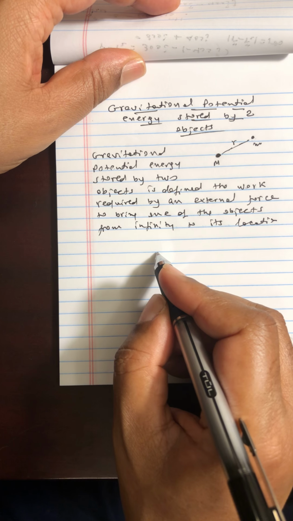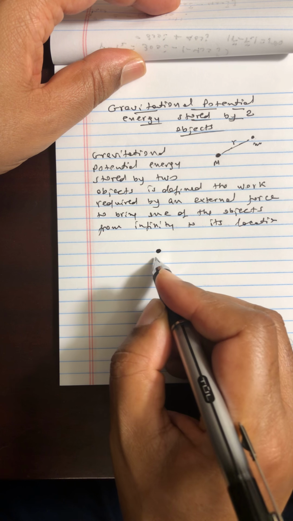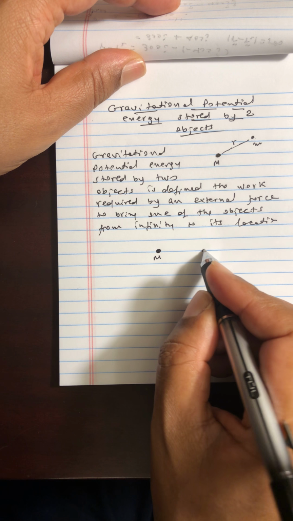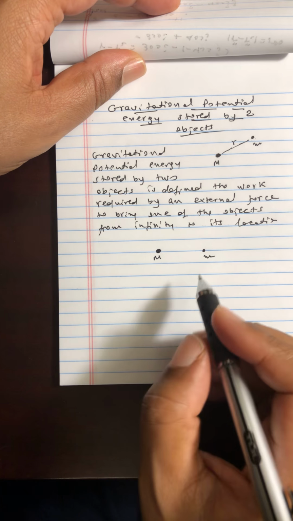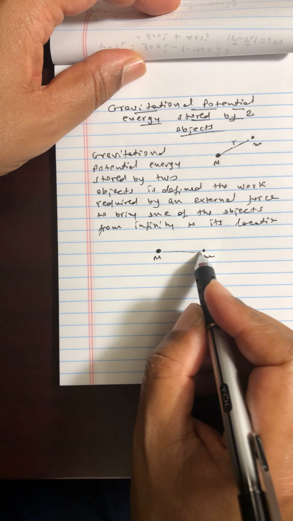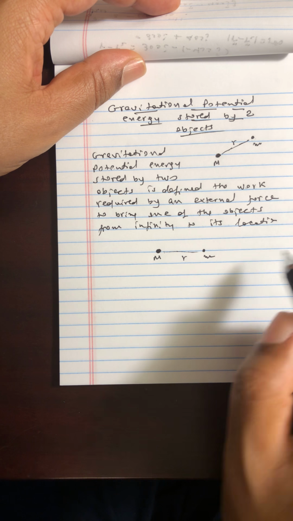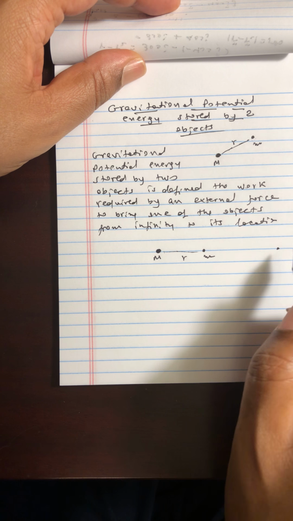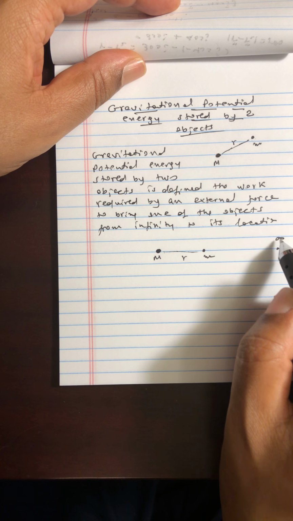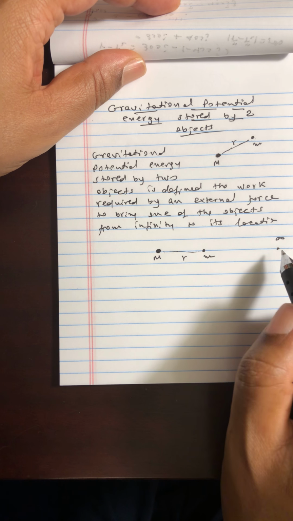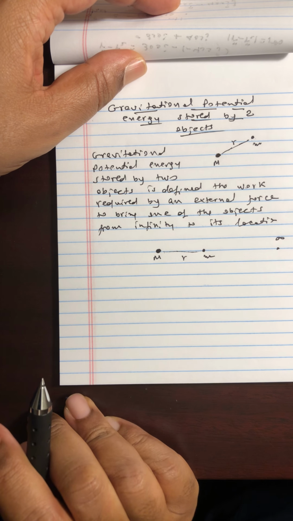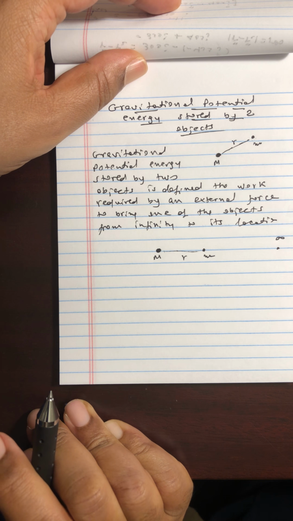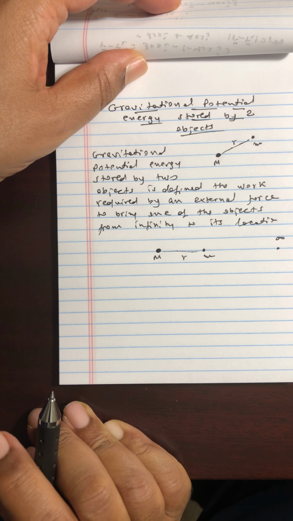So let's say we're talking about these two objects. This is M and this is small m. Let's say this is r over here. The amount of work you have to do by an external force from infinity to this location is equal to the potential energy stored by these objects.